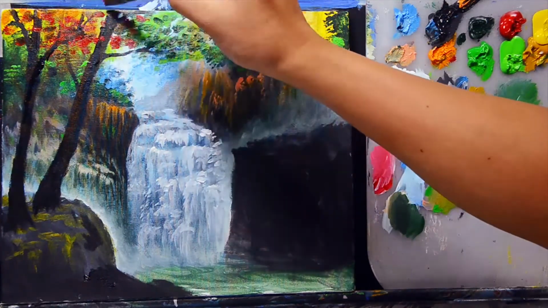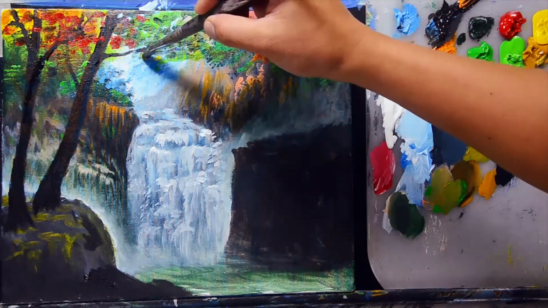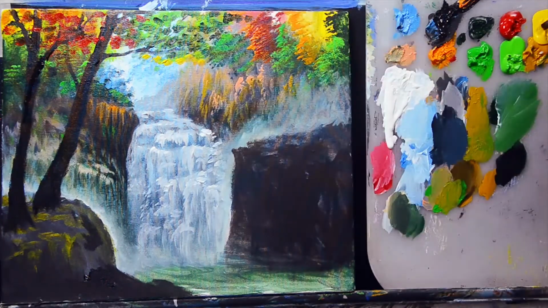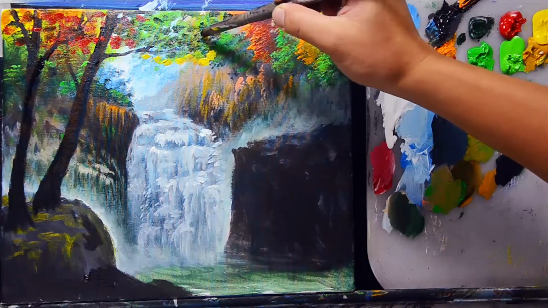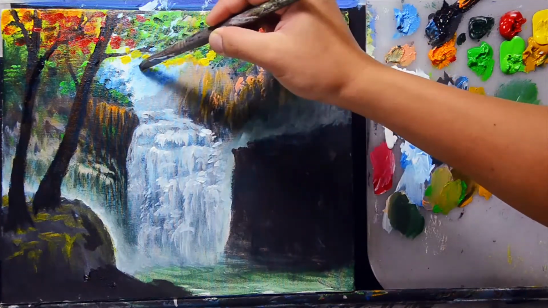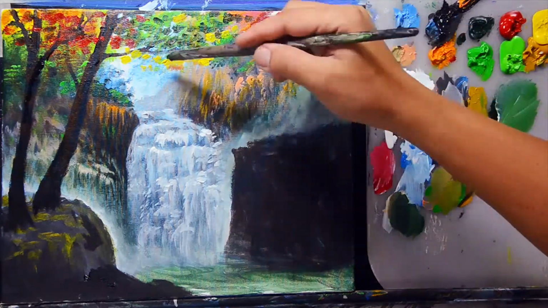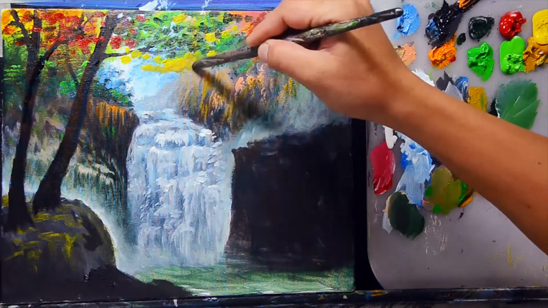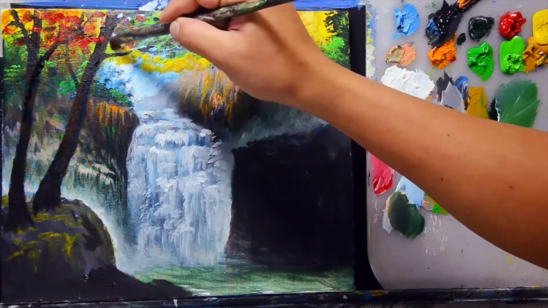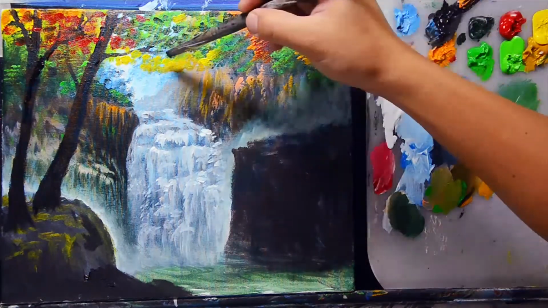You have very nice color of the leaves there on the nearer tree. Then the yellow color, I'm going to add also the cadmium yellow for the highlight. Yellow color for the highlight of this tree. Add the cadmium yellow and also just blend the edges of this cadmium yellow. That one there. And the ochre green, a little bit of ochre green.